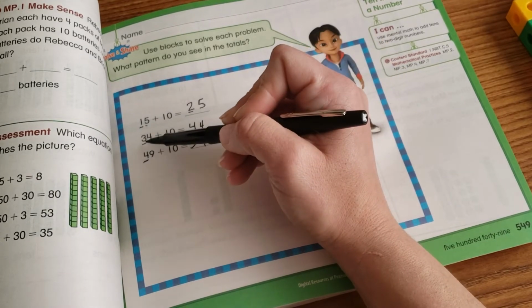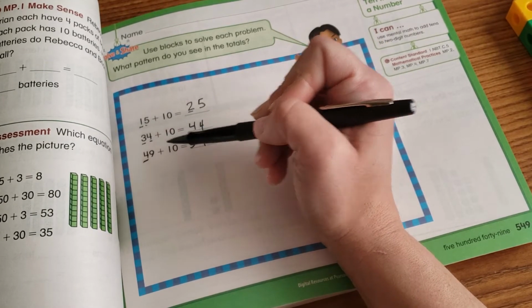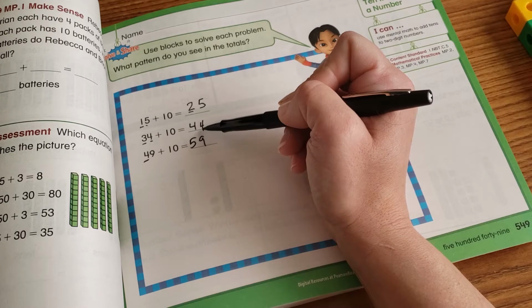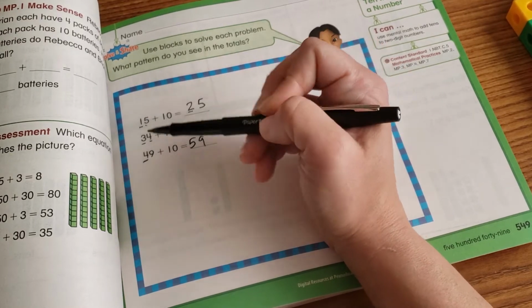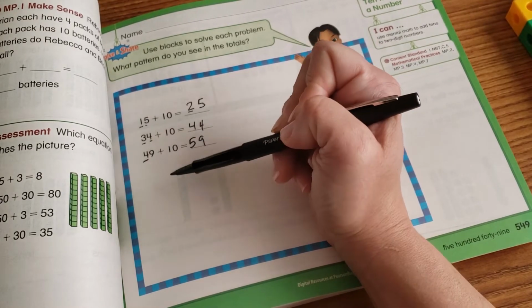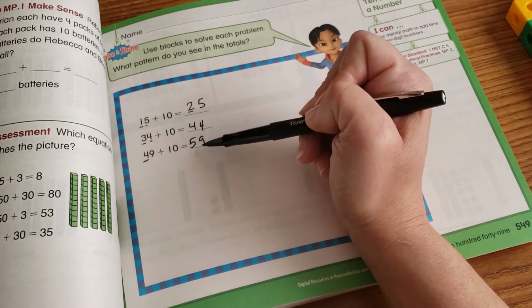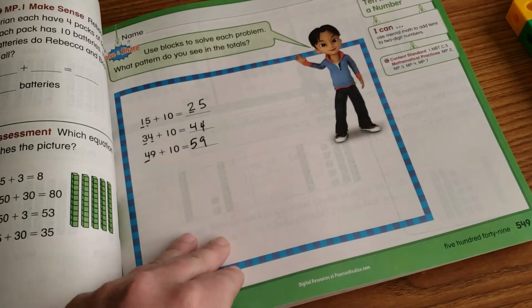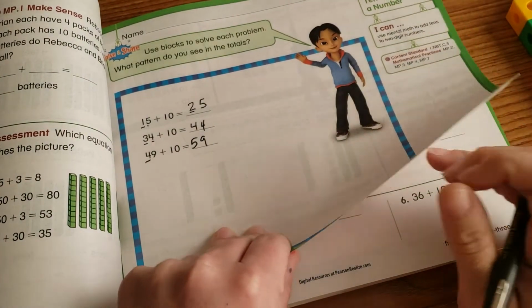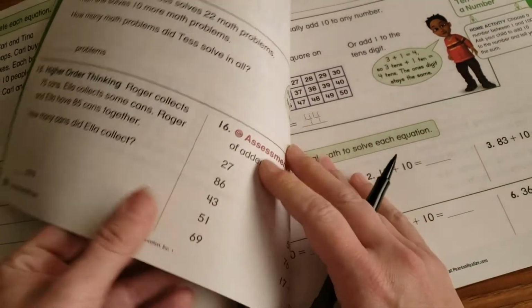Here we had 3 in the tens place. So we went from 34 to 44, right? Because 3 plus 1 equals 4. We have a 49 here, and 4 plus 1 is 5. So now we have 49 to 59. So our ones place does not change. That's something that isn't new for you guys.